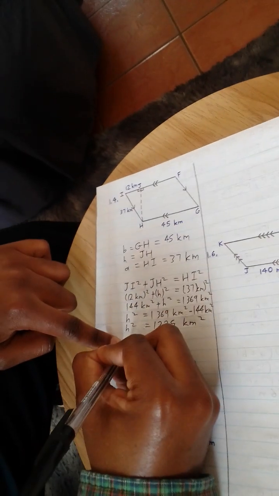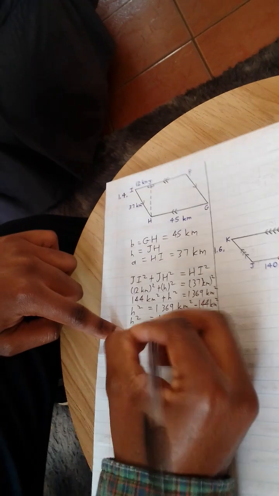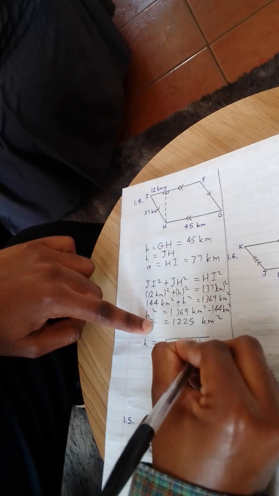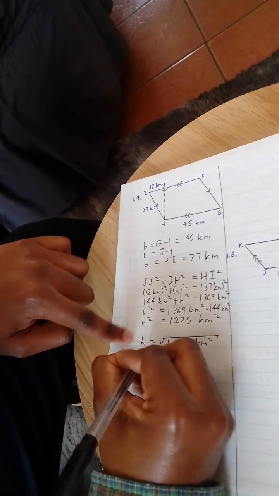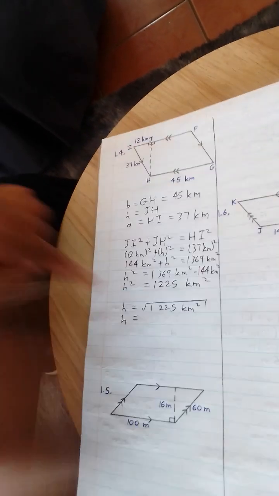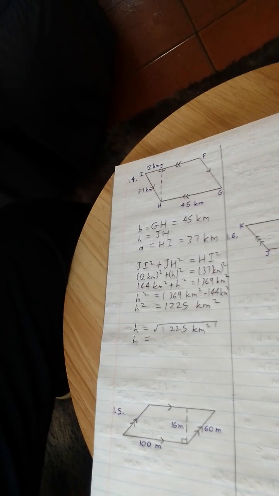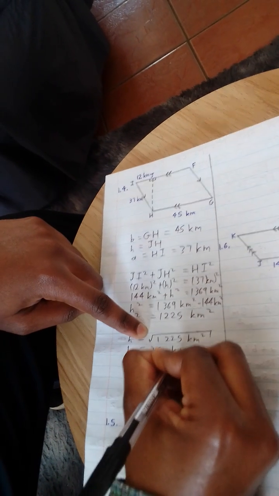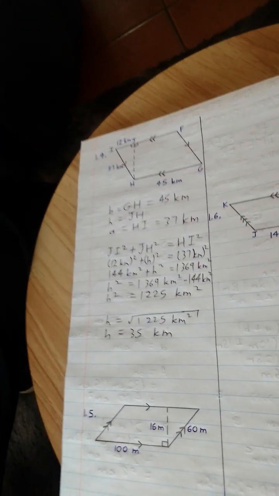So H is the square root of 1225. H is 35 kilometers. Right? Now we can calculate the area.